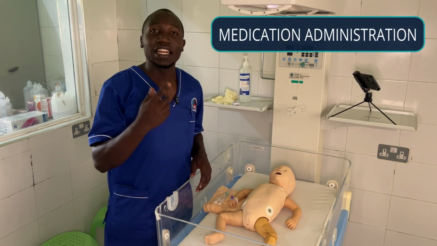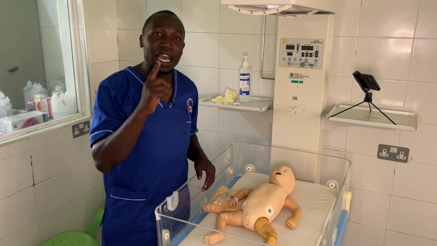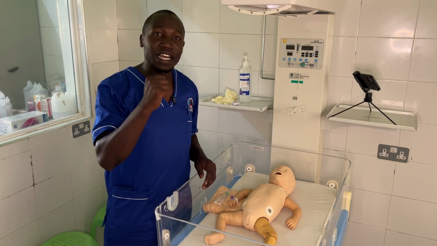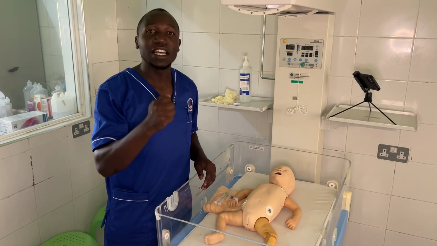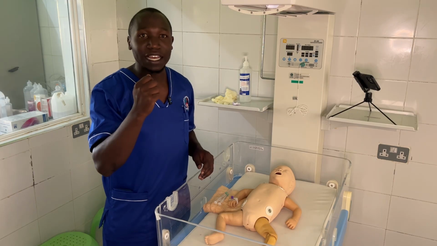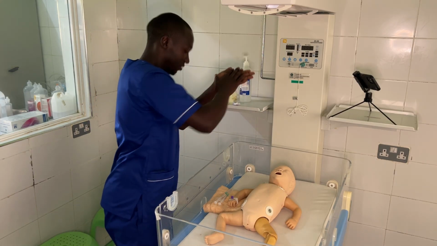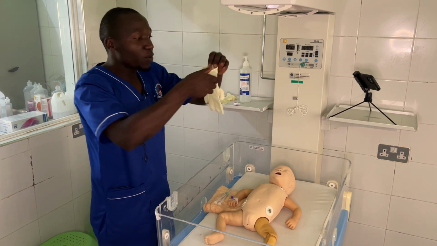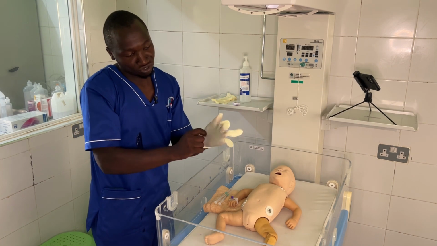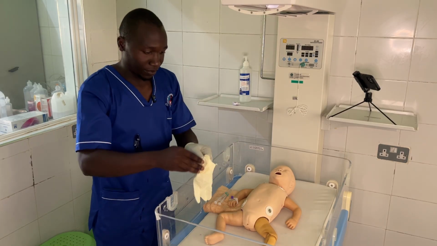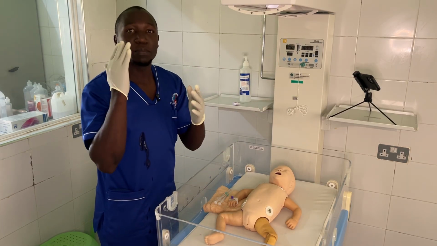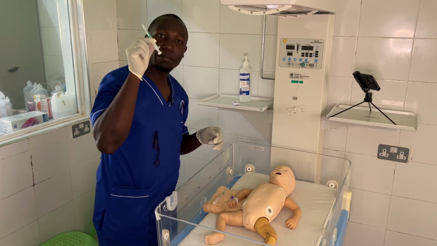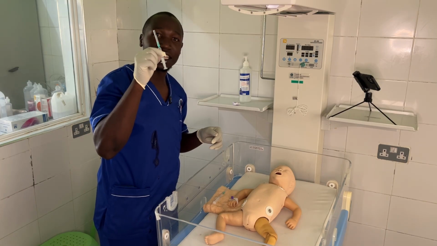So when you are administering a drug to a neonate, first remember our rule. You confirm the 5 rights of drug administration. After confirming, do hand hygiene. I will sanitize myself. Then I will wear my gloves for infection prevention. Then I have my drug. I have my flushing water to ensure that the line is patent.